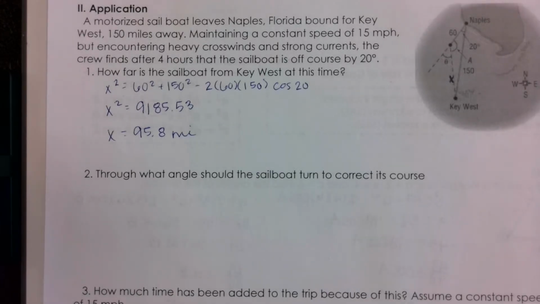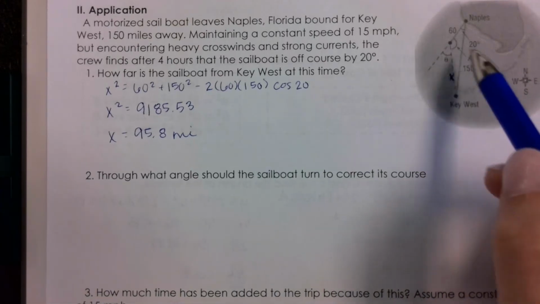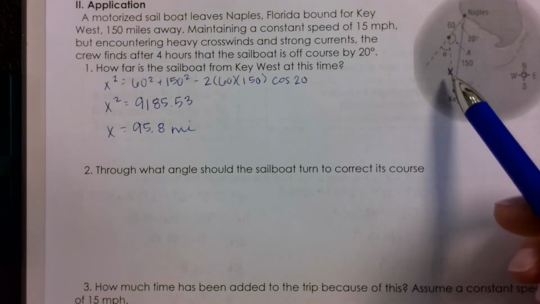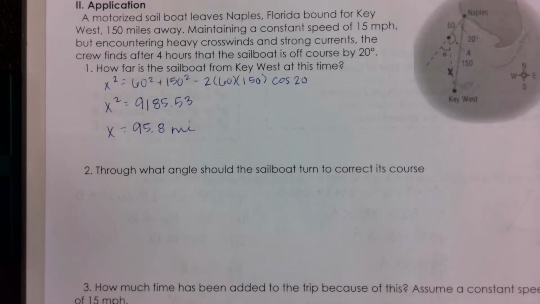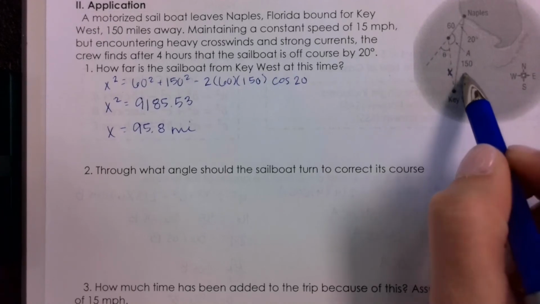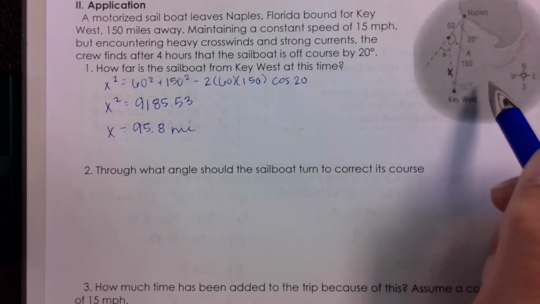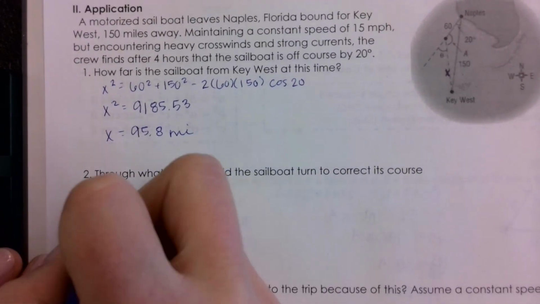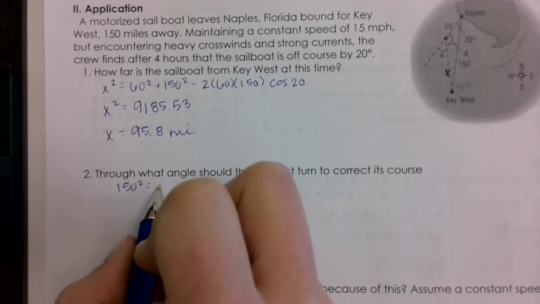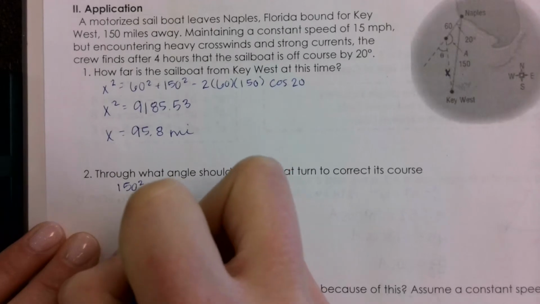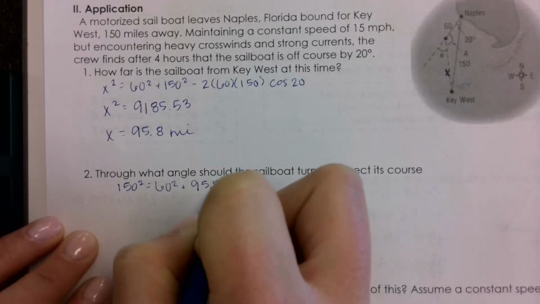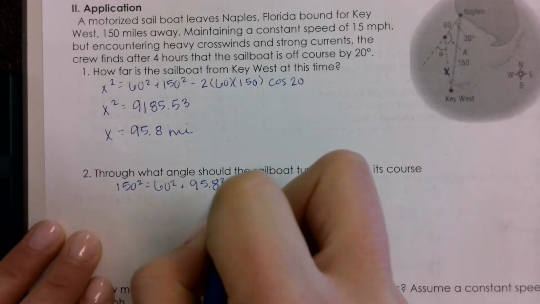Yeah? Okay. So to find A, because that's the one that's inside of our triangle, we're going to use all of our sides, and then it's going to be cosine of A. So the side that's going to be on the other side of the equal sign is that 150, because it's across from the angle that we're trying to find. So we'll have 150 squared equals our other sides squared, so 60 squared plus 95.8, pulling that 95.8 from the one that we just did.